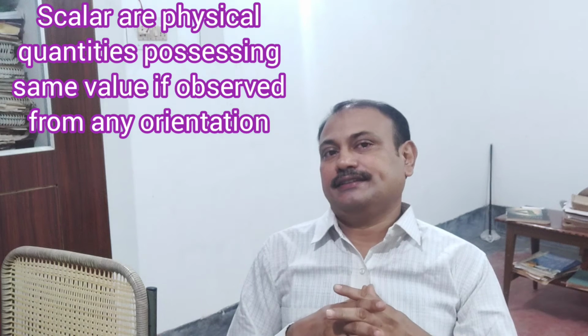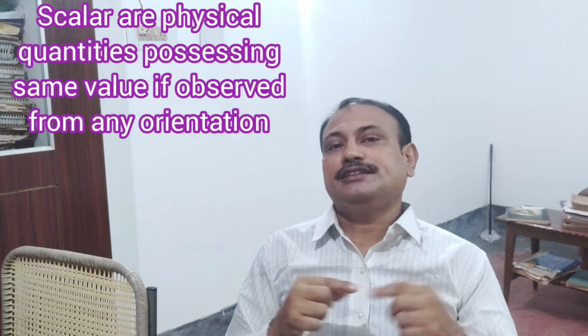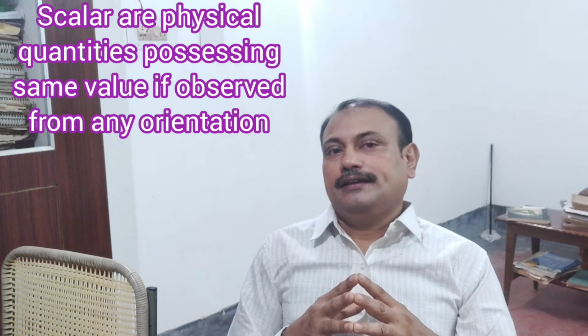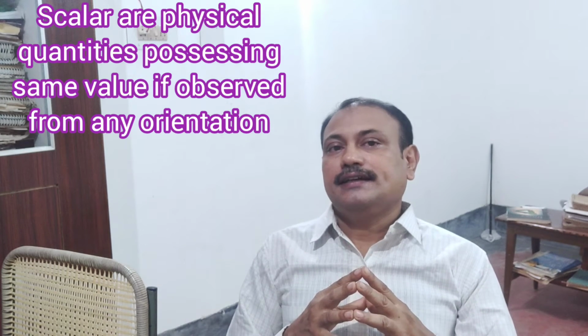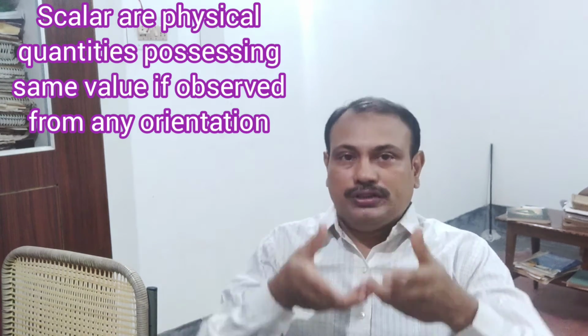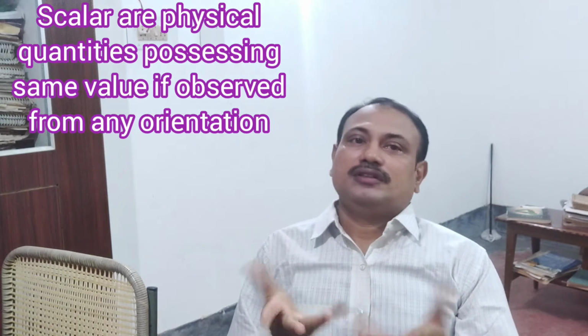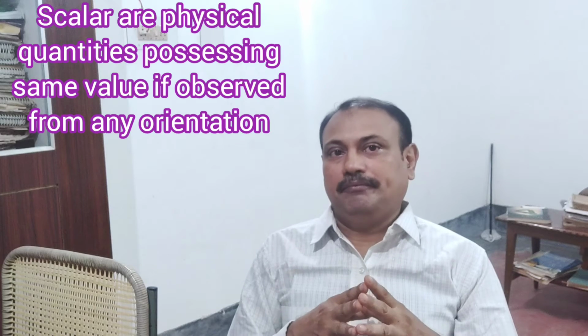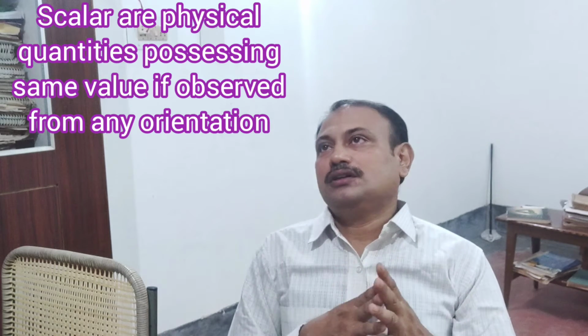Scalars are those physical quantities possessing the same value if observed with different orientations. Even if you change your looking at the quantity, the orientation, meaning even if you look from a different angle, the scalar remains the same. The physical quantity which remains the same is termed as scalar.